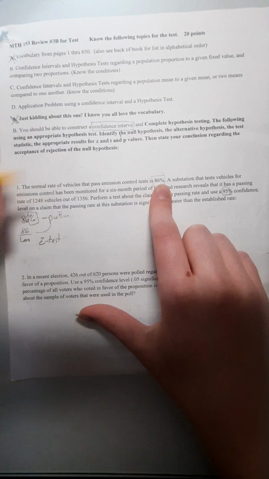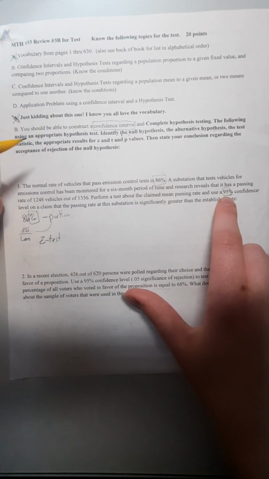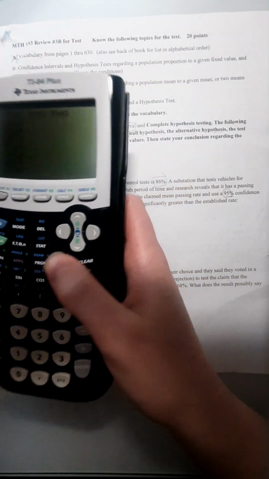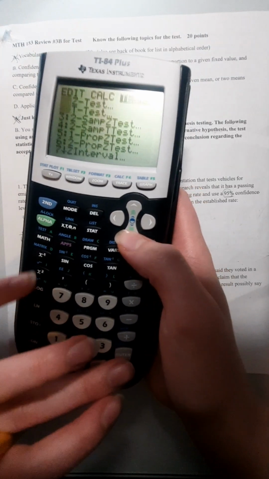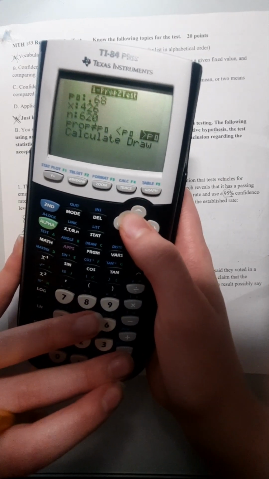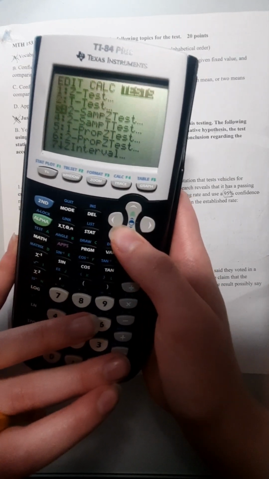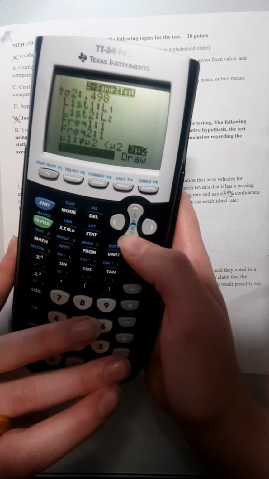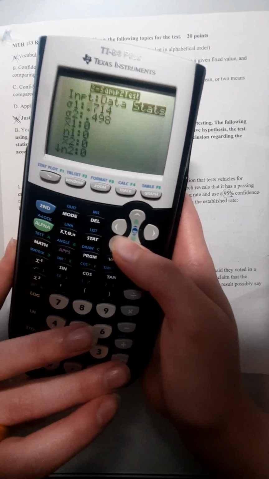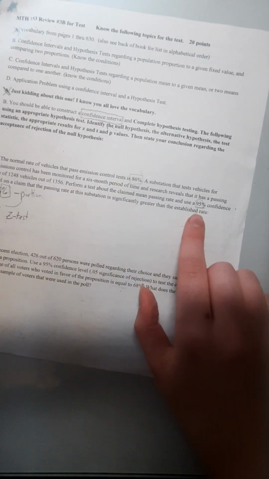But more important than that is that you don't get this confused with that. This is a confidence level. This does not count towards proportions. This is something else. If you open up a test, it'll say confidence level or alpha level or something like that, and that's where this comes in.